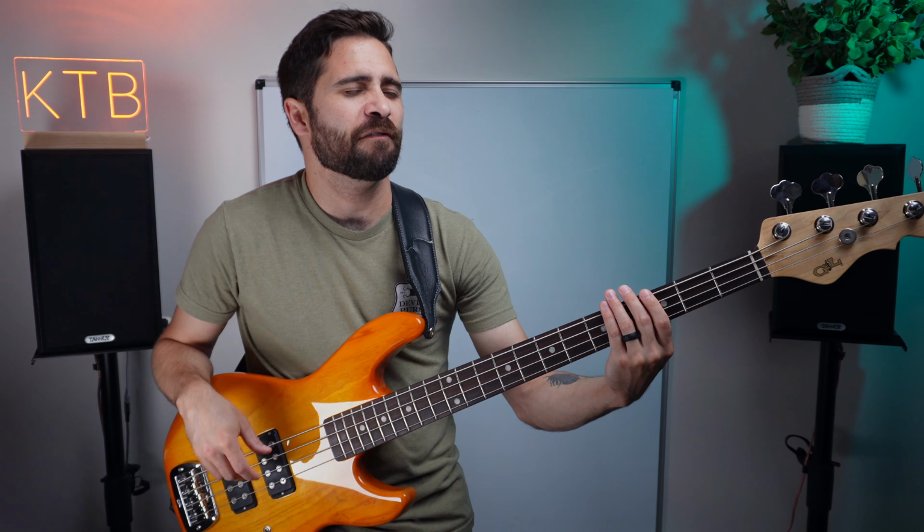Ready? 1, 2, 3, 4. 1 E and 3, 4. Now I'm going to take the sound of the tap away, and here's the finished product. Check it out. 1, 2, 3, 4. 1 E and 3, 4. Okay, so here is this technique in an actual bass line.